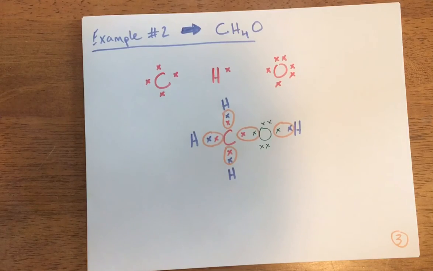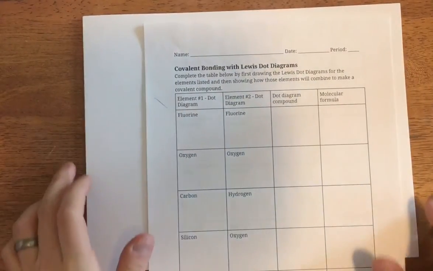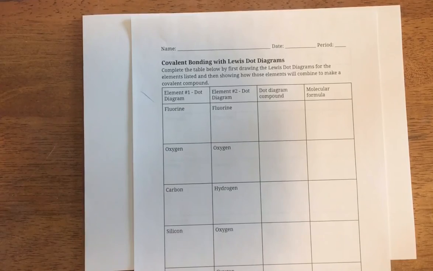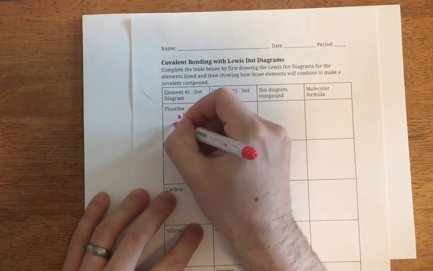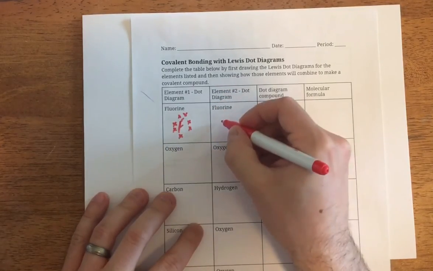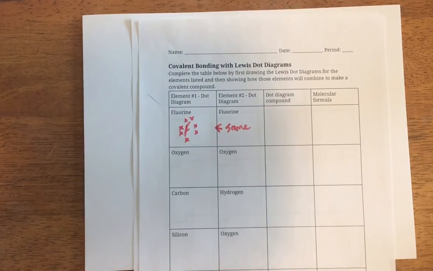Okay, let's take a quick look at the worksheet and how that's going to work. Worksheet looks something like this. So covalent bonding with Lewis dot diagrams. Part of this is just practice, so I really want you to draw all the dot diagrams. Now, if you want, the fluorine, which has 7, obviously they are both going to be the same. So you can write the same and put an arrow there. That's fine. If you'd like to redraw it, because then you have all the atoms you need, then you're good. So you're going to get 2 elements. You've got to figure out a way to put them together. So you get 2 boxes to draw the dot diagrams.